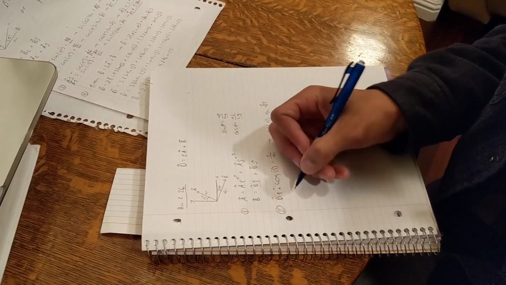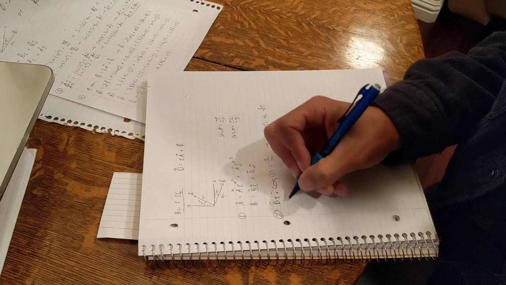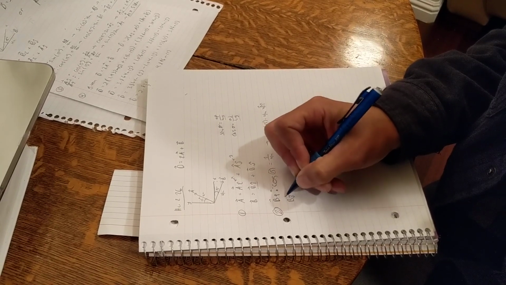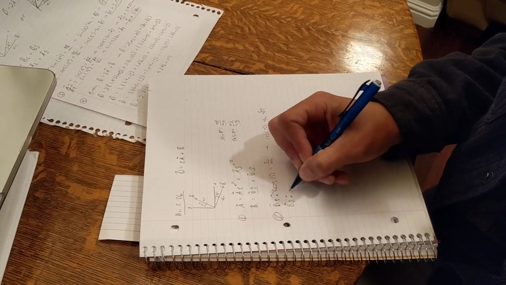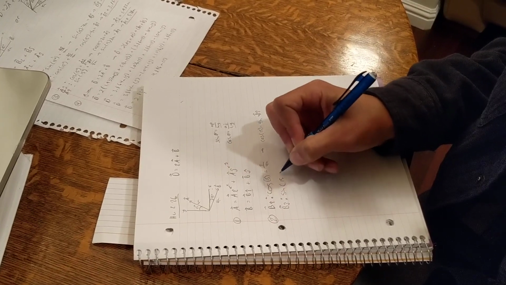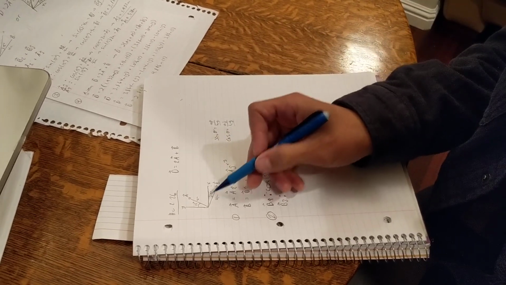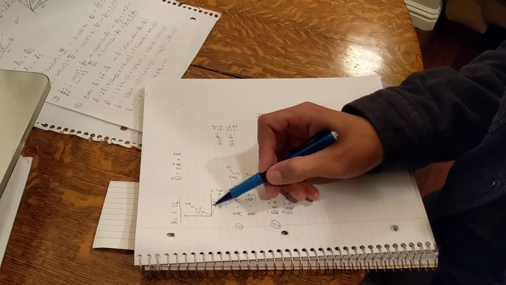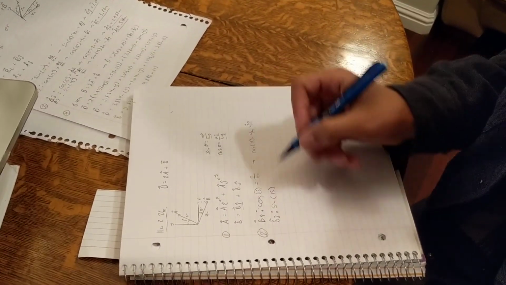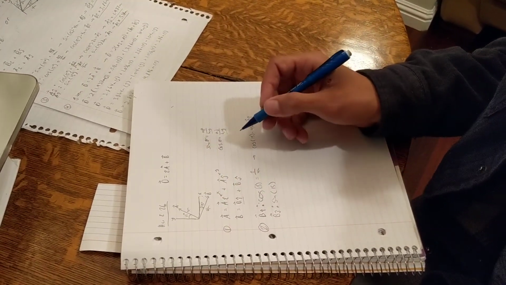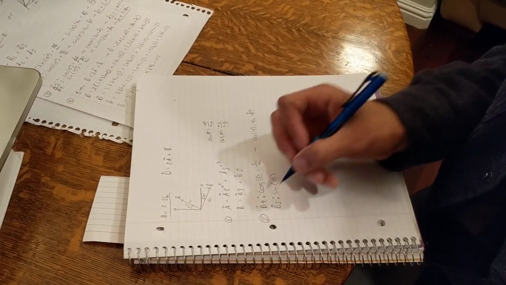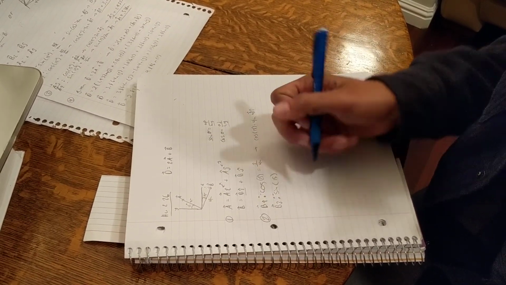And we're going to do the same thing with all the other components. So b j is going to be equal to the sine of 15, because we're looking at the opposite. If we look at the angle and look opposite, this is our y component. But notice that the y component is going in the negative direction, or the negative y, so this should be a negative.